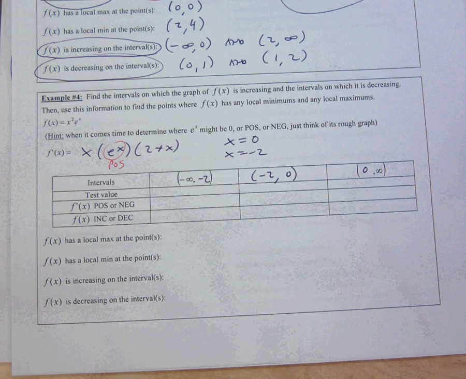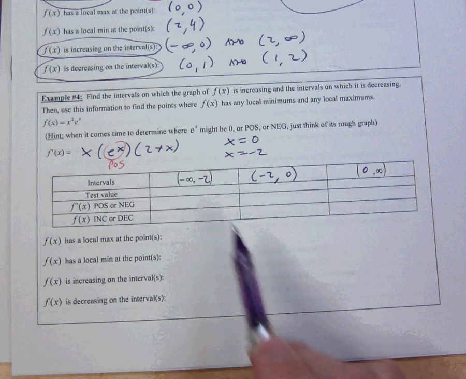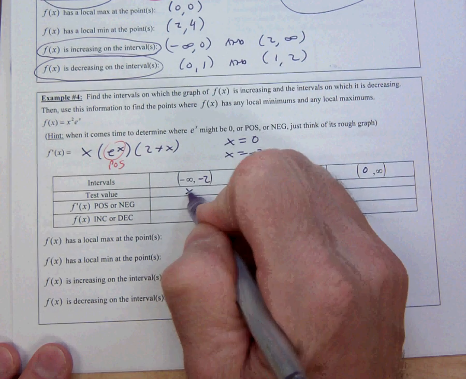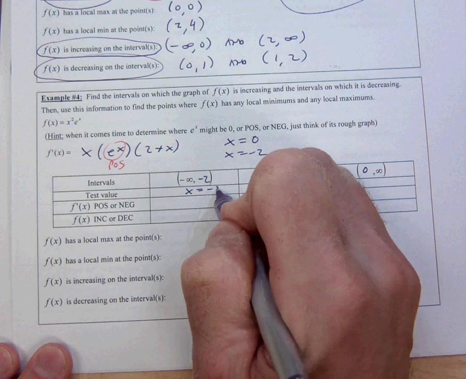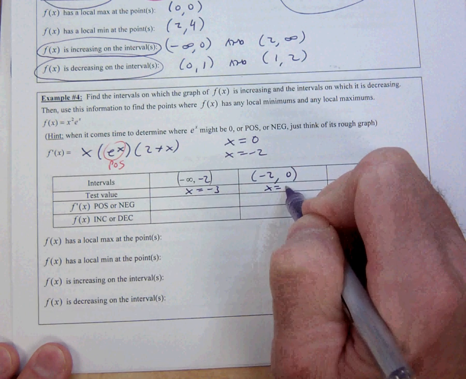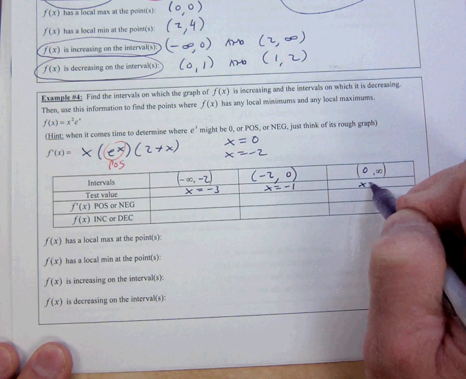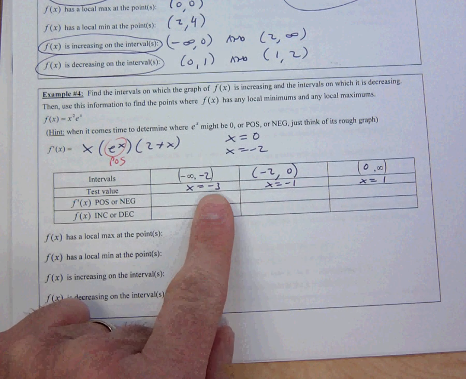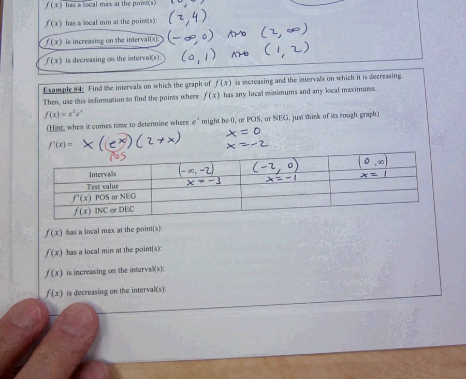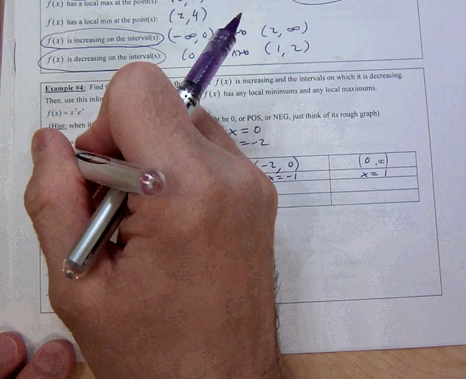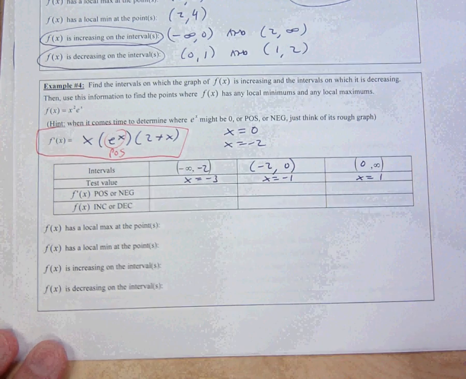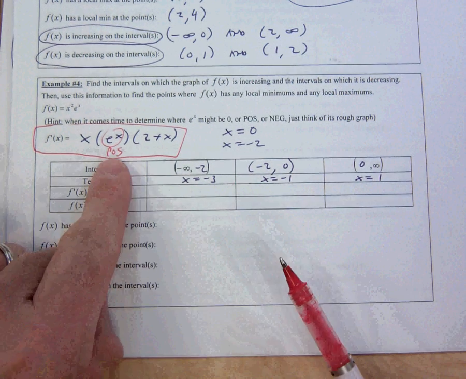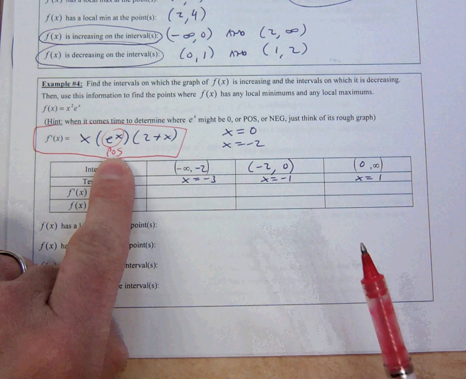Okay? All right, so now pick anything you want in here. Make it small and easy to work with. -3, pick something in here. -1, pick something in here. 1, okay. Are you ready? Okay, if I stick a -3 into my f prime, again, I don't want a value. I just want to know whether it's positive or negative. And again, I can ignore this part, can't I? Because that's always positive no matter what x is.